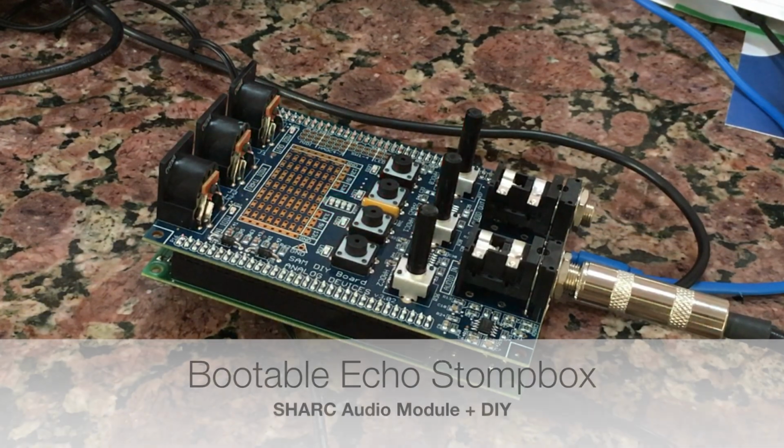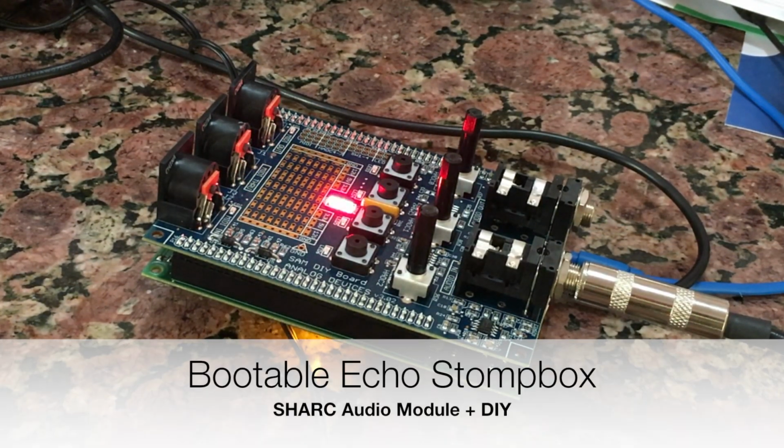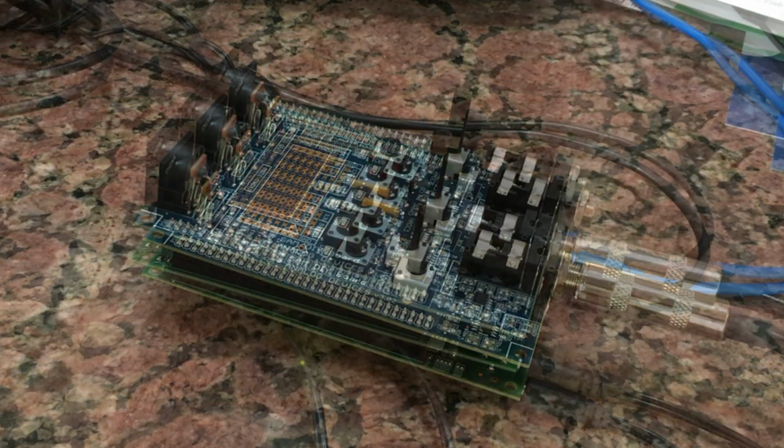We had the echo box here running as a standalone bootable stomp box, and I'll just play it for a second.